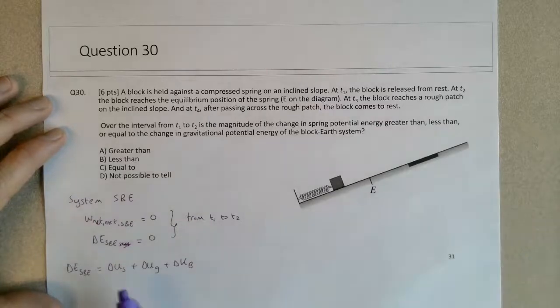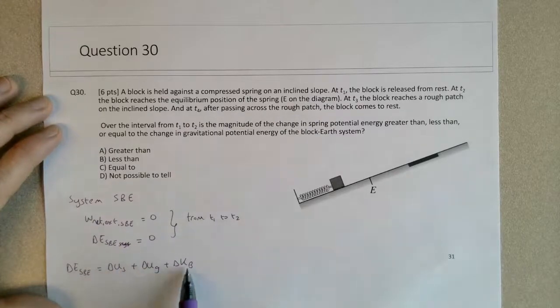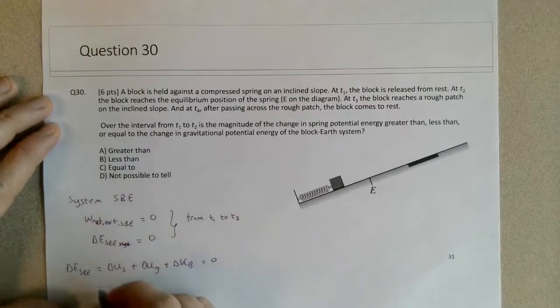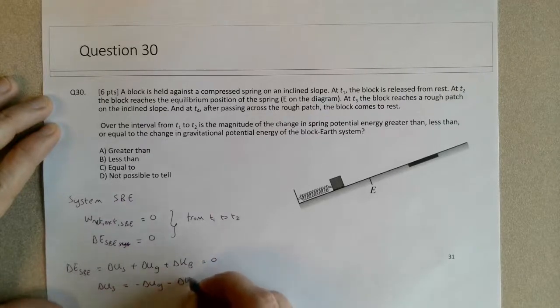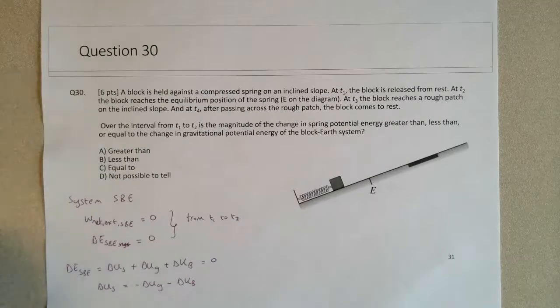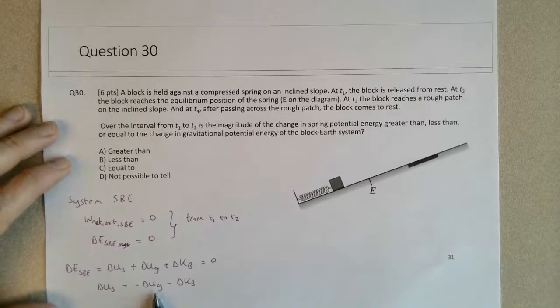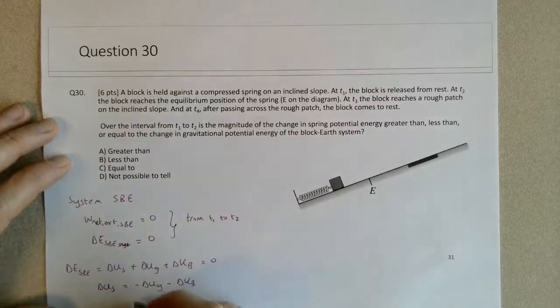So that would tell me that the delta U S is the sum of these two. The decrease in the potential energy of the spring goes into an increase in the gravitational potential plus the kinetic energy, which makes the magnitude of the change in the spring potential energy greater than that of the change in the gravitational potential, because this is all equal to 0. So the delta U S is equal to negative delta U G minus delta K B. Both of these are positive, so it's a negative number minus some other positive number.